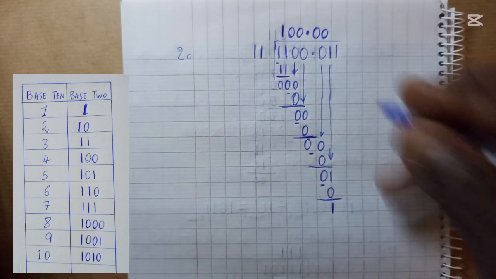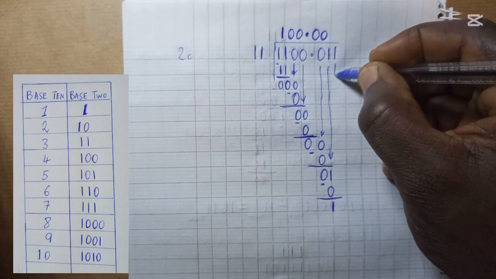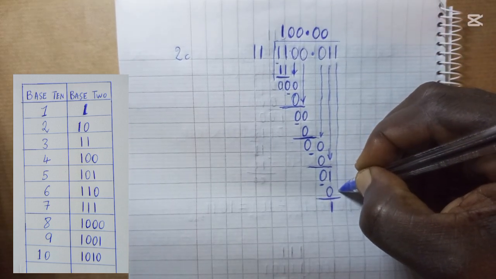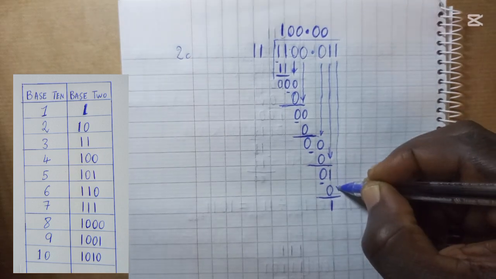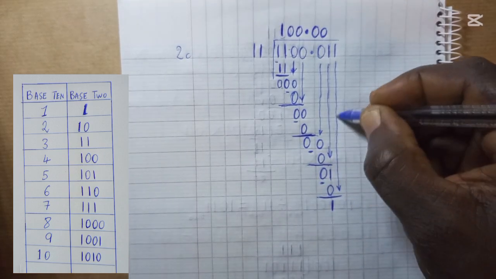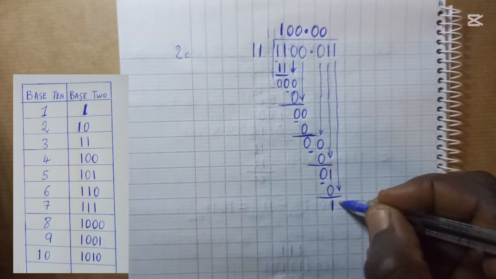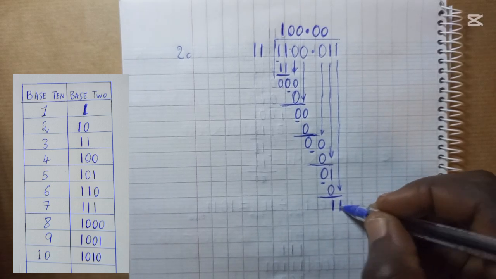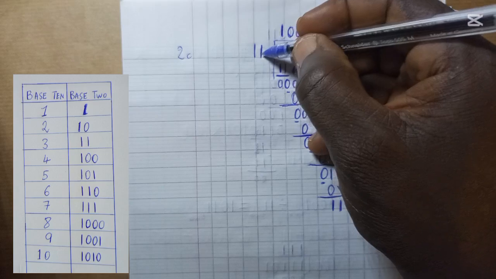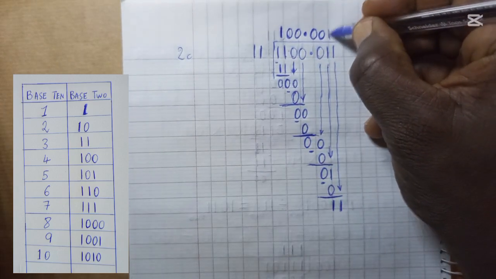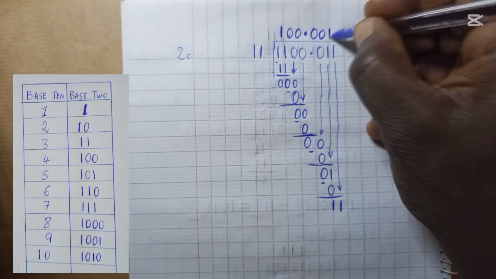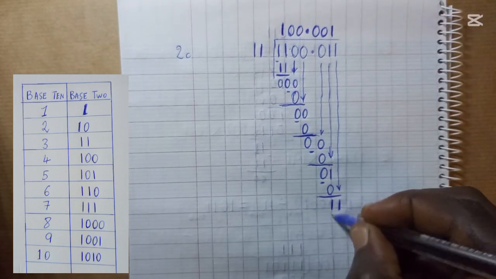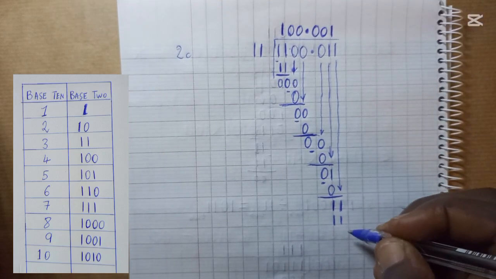Then last of all, I'm going to bring down this particular one down to this side. So I'll bring down this one here, making it 11. 11 divided by 11, that will give us 1. 1 times 11, that will also give me 11.